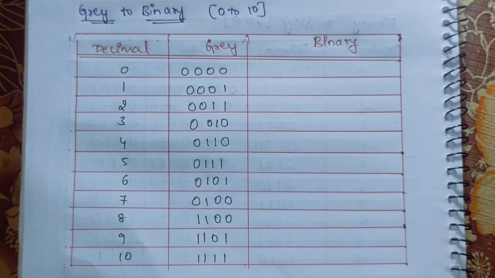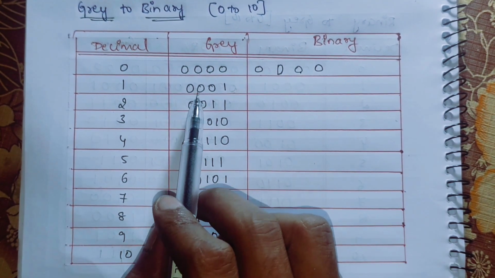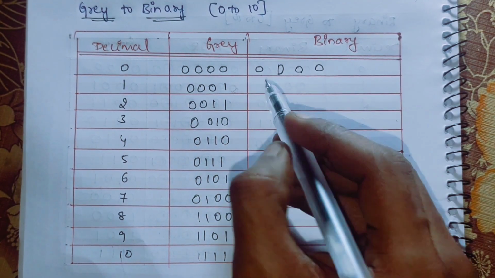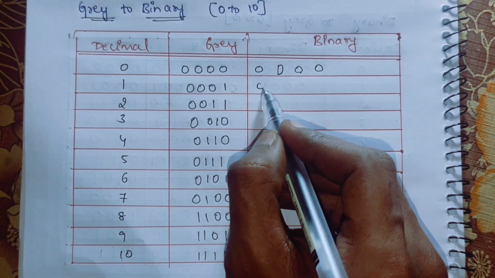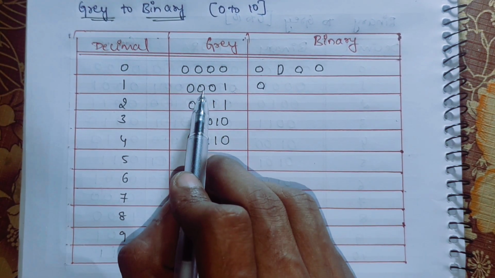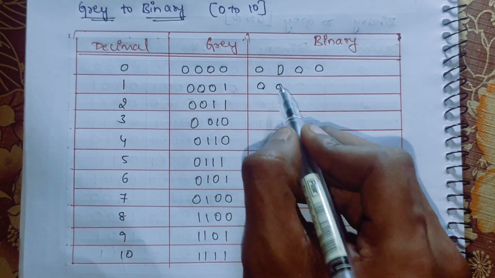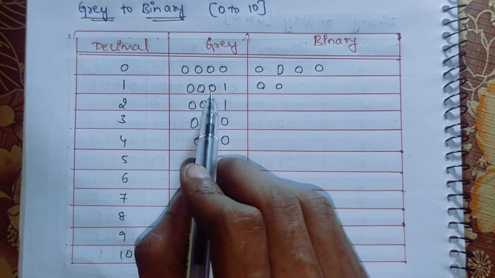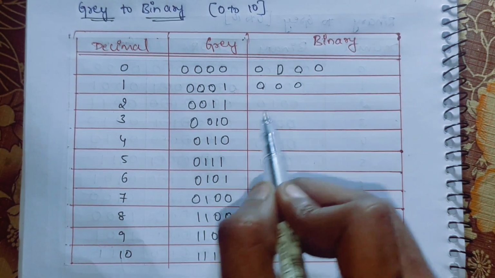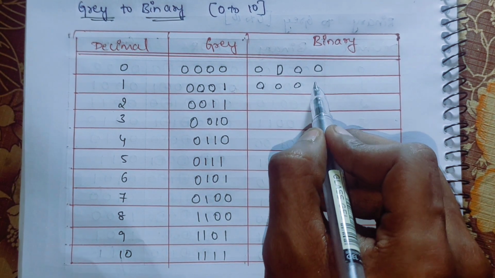So now let's convert these gray numbers to binary. Let's move with this 1, 0, 0, 0, 1. Let's write the first digit as it is, 0. We need to XOR the first result with the second value of the gray. 0 XOR with 0 is 0. Then the second result with the third digit of the gray. 0 XOR with 0 is 0. Then 0 XOR with 1, it is 1.